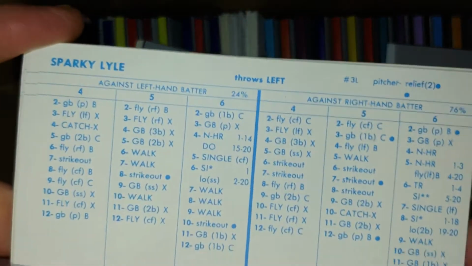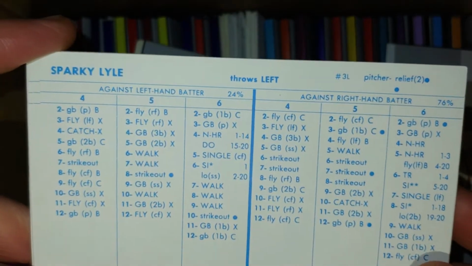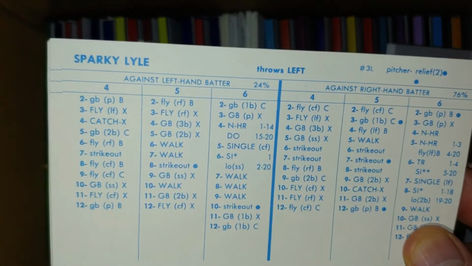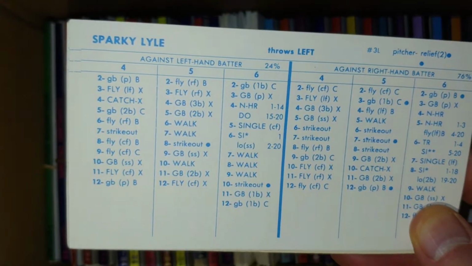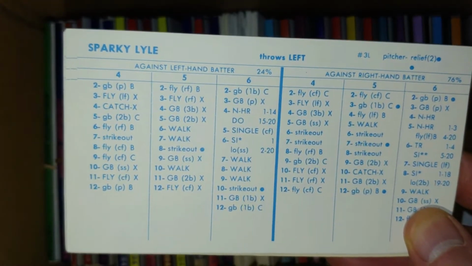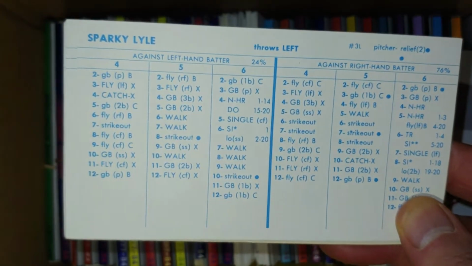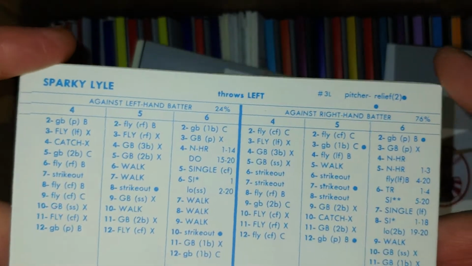All right, so there was a trade. It was a 3-way deal. Boston sent Lyle to Colorado, and then Colorado sent, forget LaHood, I think, to Boston, and then Costco. Yeah, Andy Costco went to Colorado. Sparky Lyle went to the Yankees.